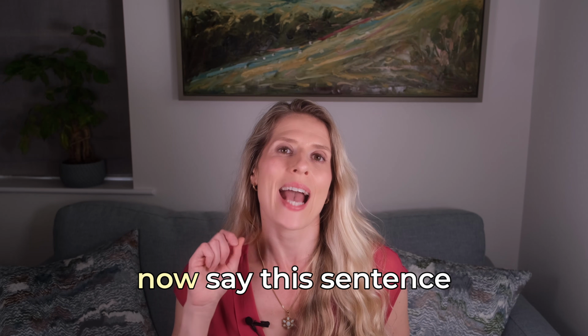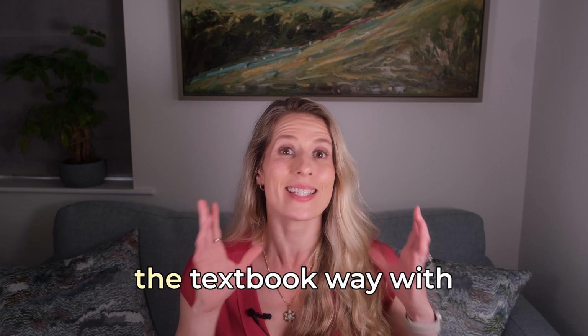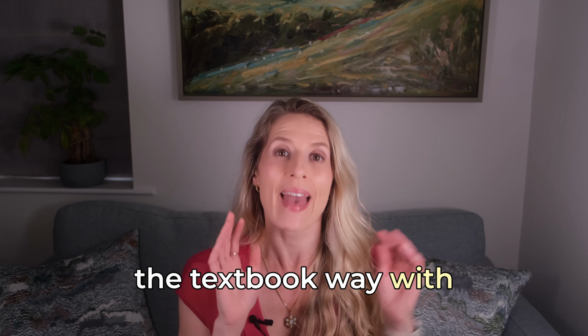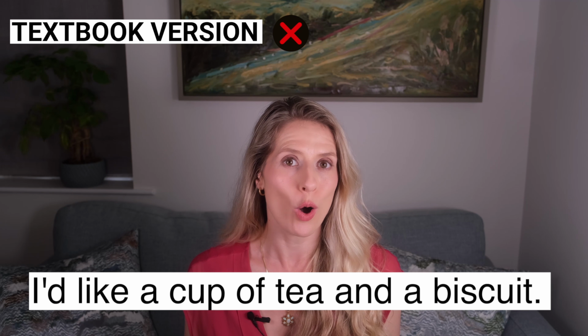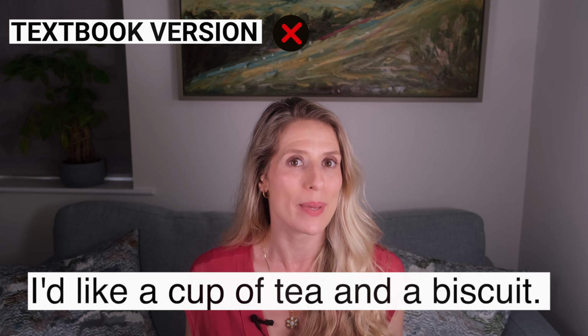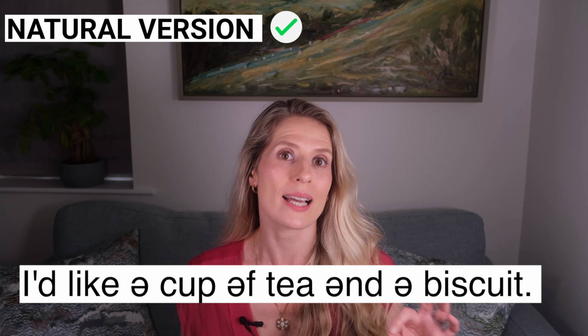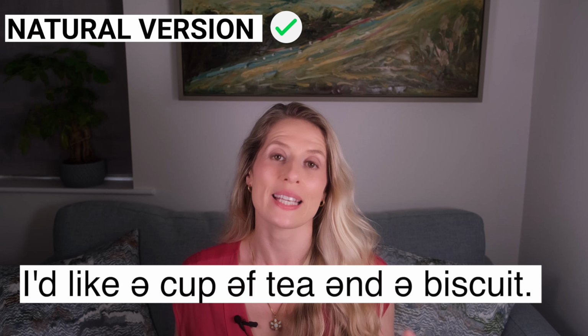Step 2, now say this sentence the textbook way, with every vowel sound clear. I'd like a cup of tea and a biscuit. Now say it again, but this time every function word should become the schwa. I'd like a cup of tea and a biscuit. I'd like a cup of tea and a biscuit.